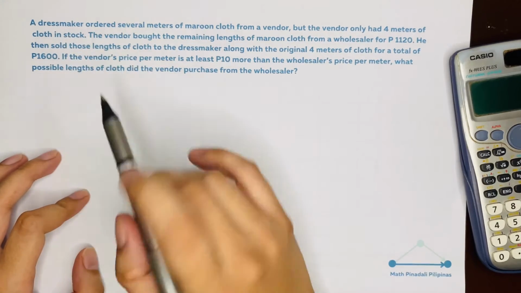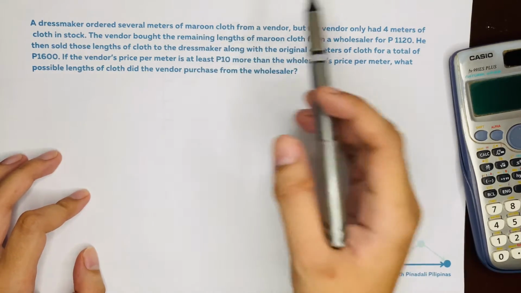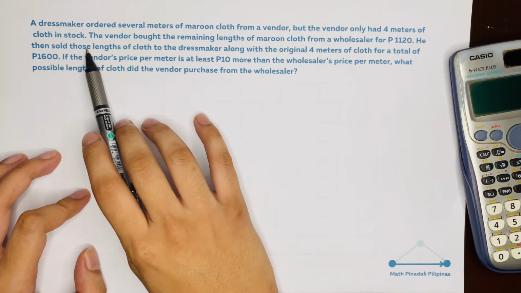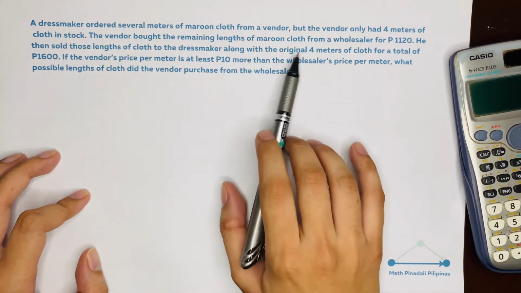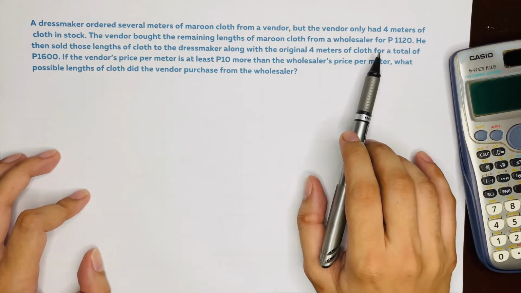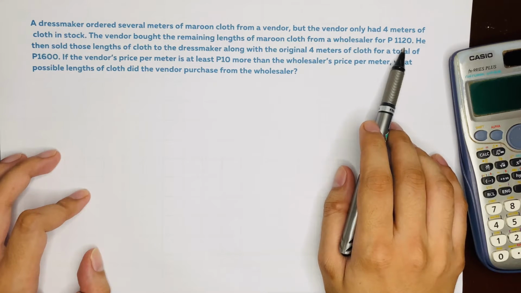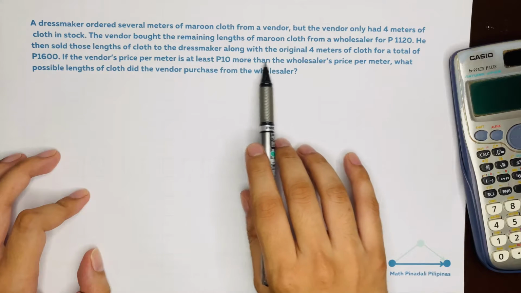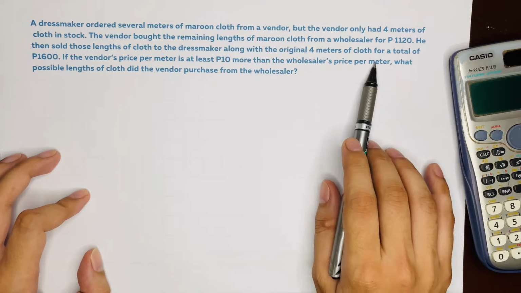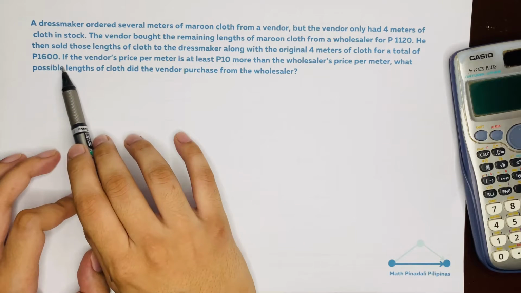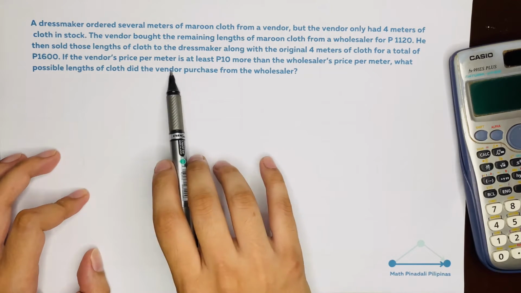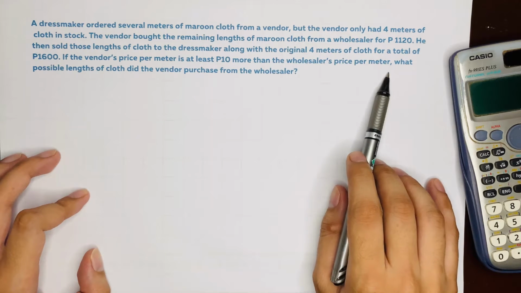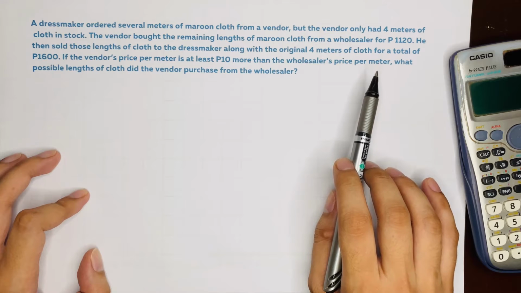A dressmaker ordered several meters of maroon cloth from a vendor, but the vendor only had 4 meters of cloth in stock. The vendor bought the remaining lengths of maroon cloth from a wholesaler for 1,120 pesos. He then sold those lengths of cloth to the dressmaker along with the original 4 meters of cloth for a total of 1,600 pesos. If the vendor's price per meter is at least 10 more than the wholesaler's price per meter, what possible lengths of cloth did the vendor purchase from the wholesaler?